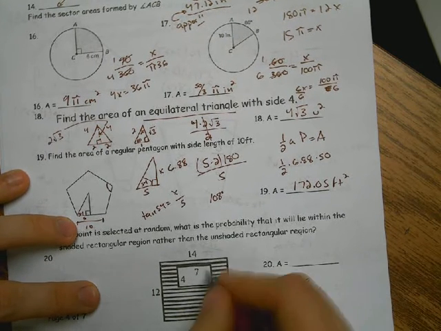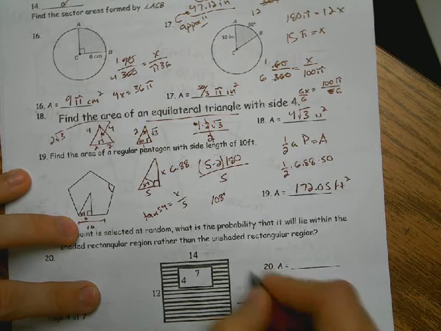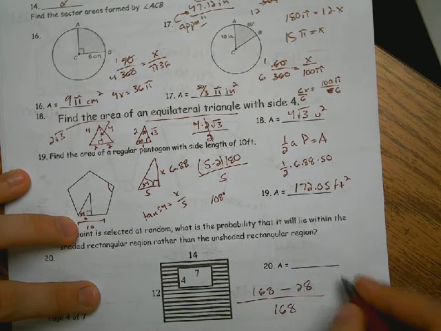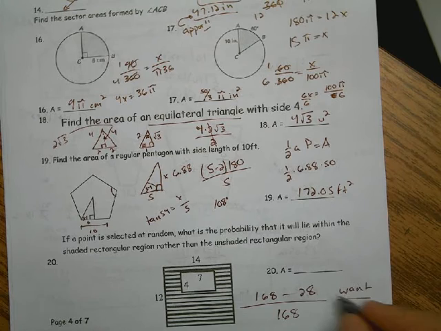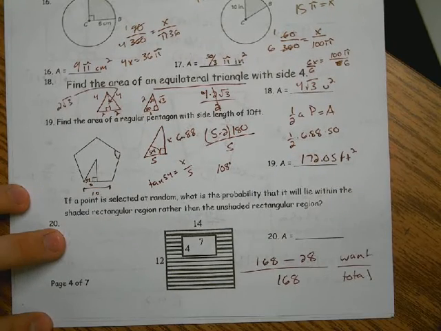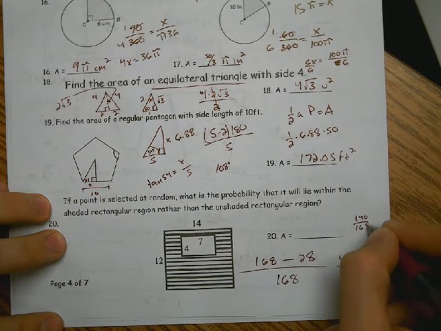The shaded region is going to be the difference between those two. The entire region is going to be 168, because remember, it's what you want versus the total. That's going to be your probability. Want versus total. I want the shaded region. The total region is 168. So I've got 140 over 168.